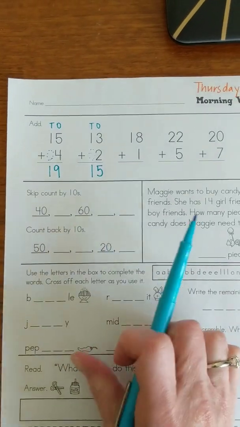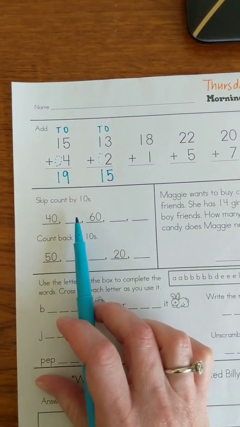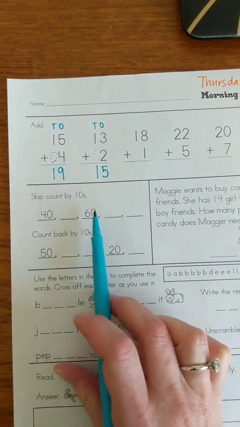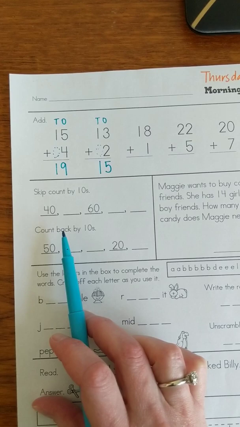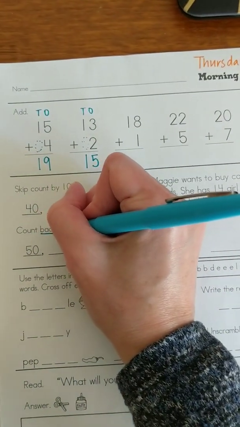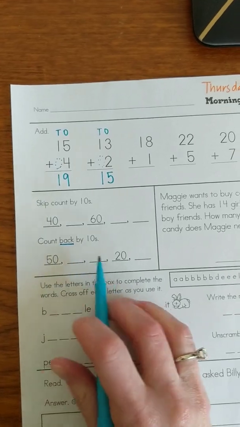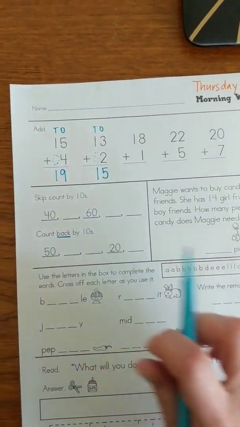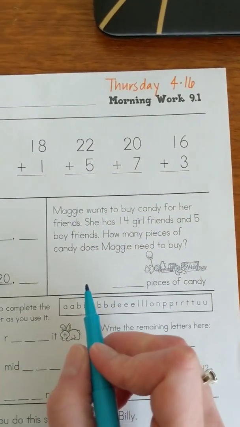Here they want us to skip count by tens. So we have 40. If we're counting by tens, think about what would come next. 60, blank, blank. Now here we're counting back by tens. I want you to maybe even underline that, back. So we're starting at 50 and we need to count backwards. I know you guys know counting by tens really well, so I'm going to let you do that one on your own.